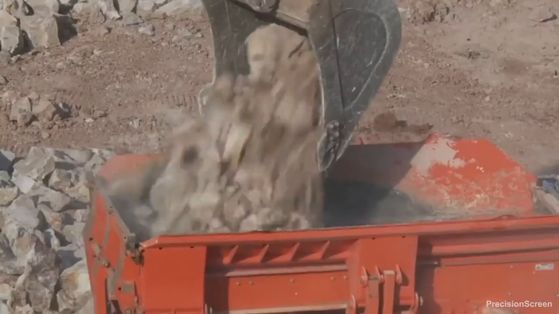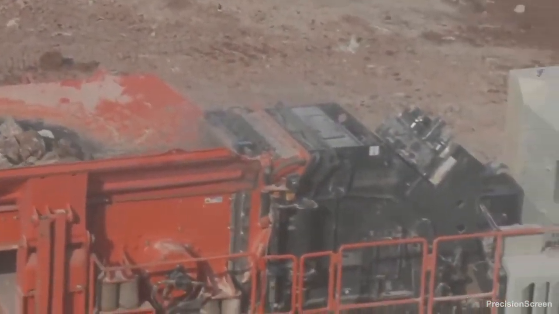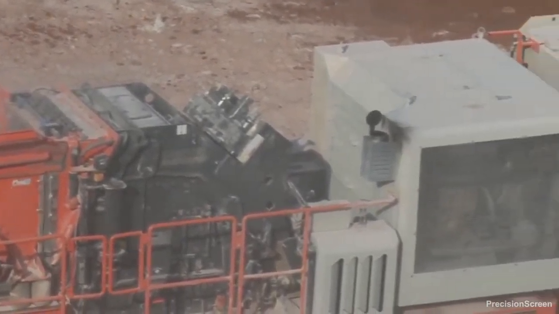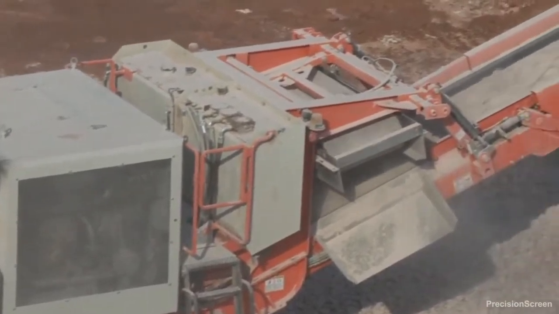Impact. Also known as a hammer crusher. Impact models use special hammers to destroy the object. As it's chipped at, the small pieces move toward the bottom of the jaw. Then they're tossed back up to the hammer for further destruction.